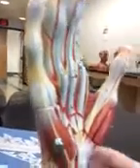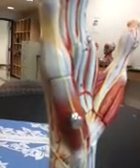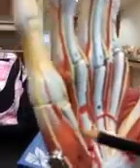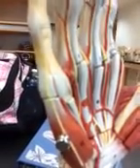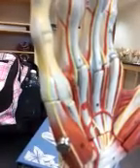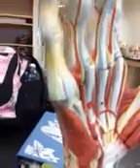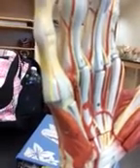And then you have M, your abductor digiti minimi. And then N, which is the flexor digiti minimi of the hand. Underneath that piece you have O, the opponens digiti minimi.